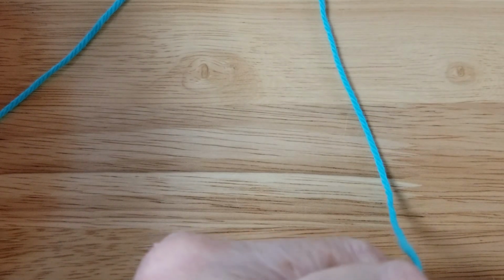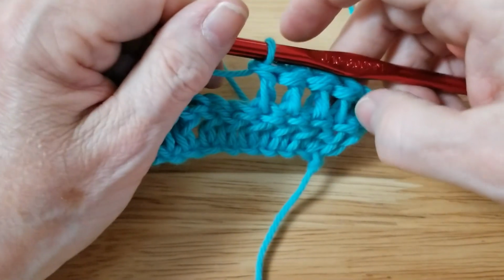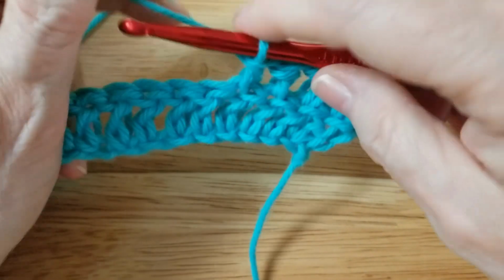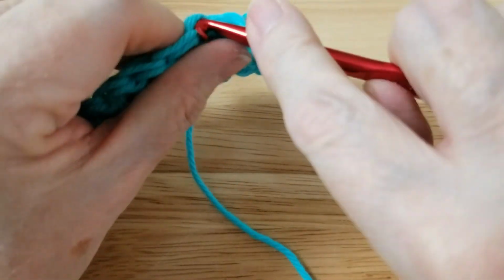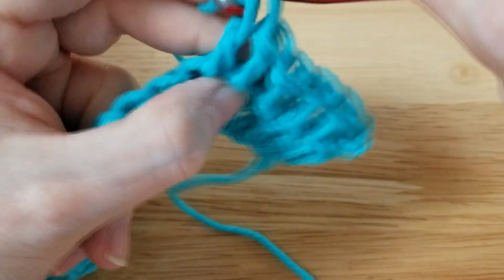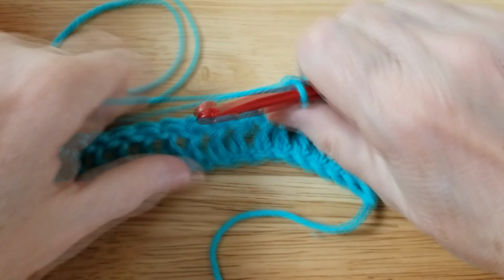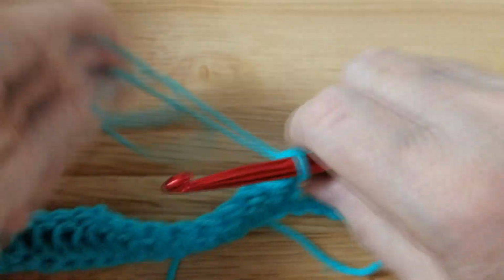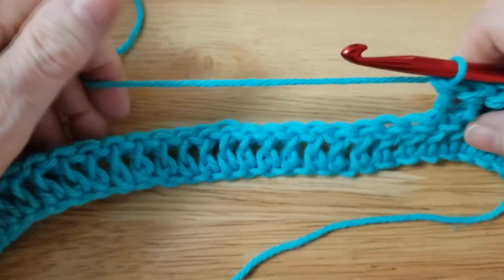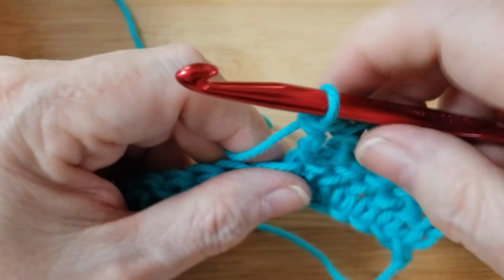Okay, now I've got my 4 stitches here. I'm not counting this one. So I'll put another 5th one in here. Now, the ripple afghan pattern usually goes 5 or 10. It's an even number of stitches. I don't have that here. I have no idea how many I've got. We're just playing.